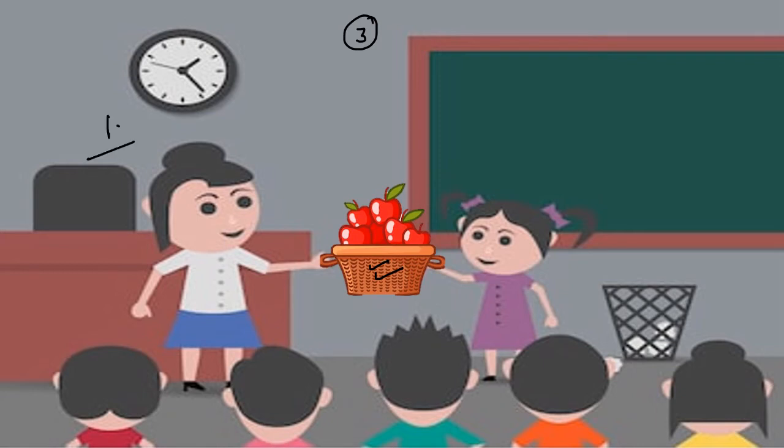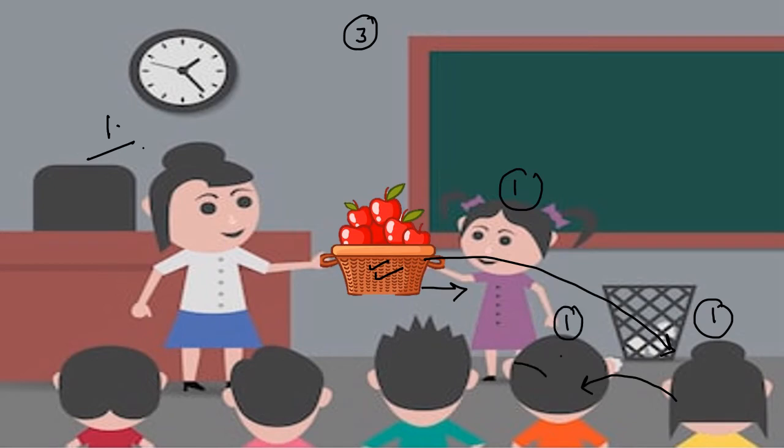In the first way, she can give all the apples to the student who is sitting at the first seat. That student will keep one apple with her and pass the rest of the apples to the second student. This second student will keep one apple and pass the rest to the third student. She will also keep one apple and then pass the rest to another one, and this process will continue till the apples reach the last student. So in this way, the teacher can distribute all the apples among the students of the class.